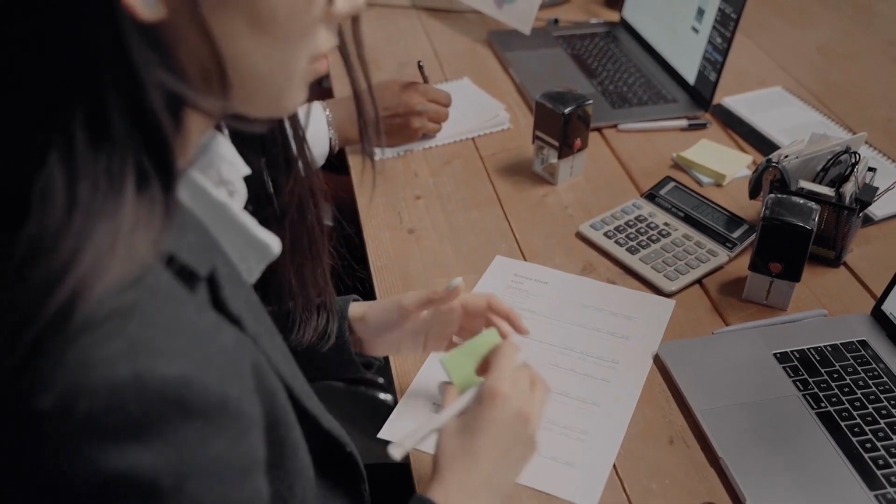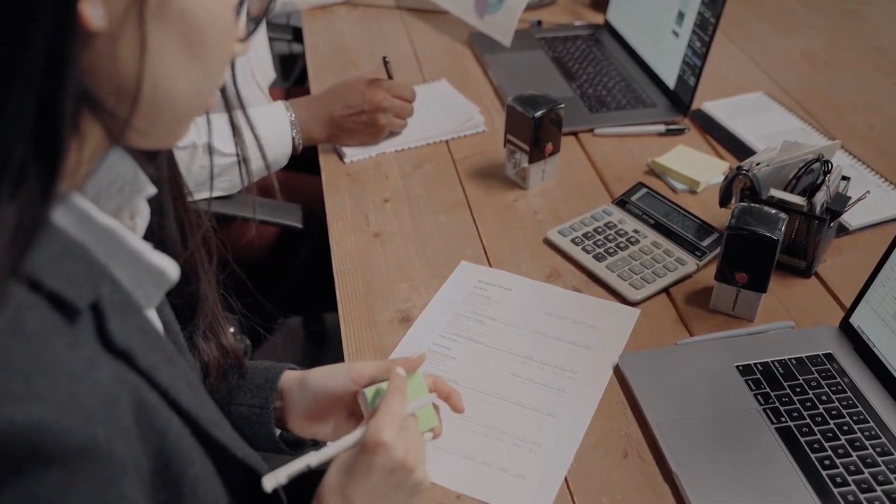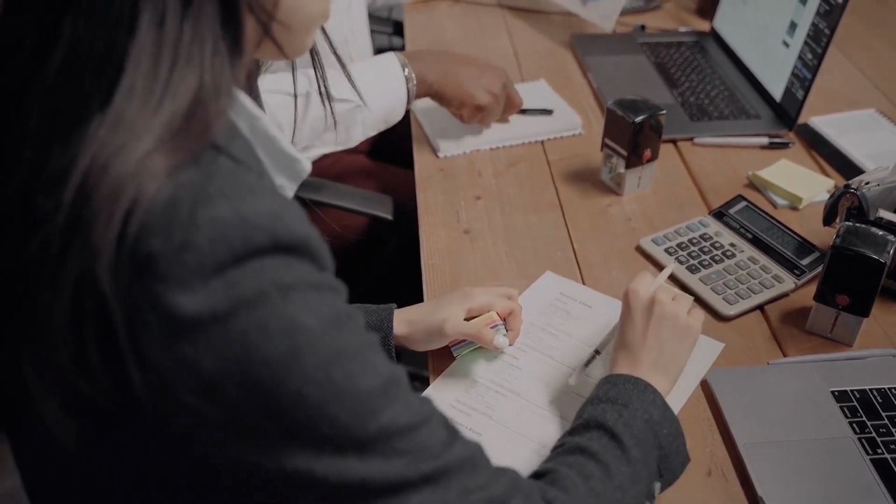Remember, properly transferring assets to your LLC is a crucial step in protecting your personal assets and setting your business up for success. Take the time to do it right, and don't hesitate to seek professional help when needed.